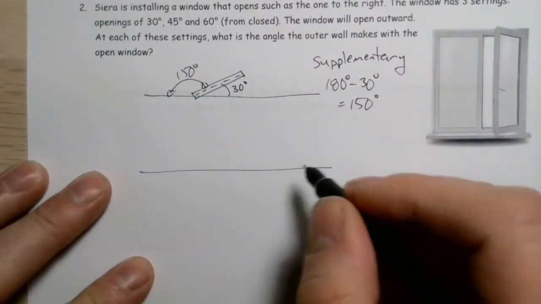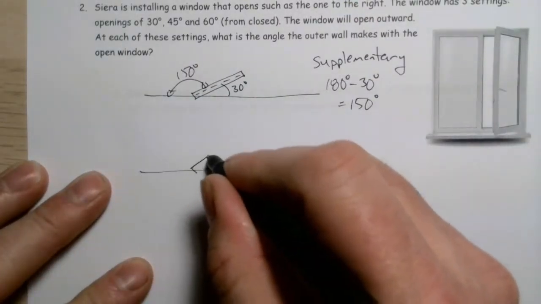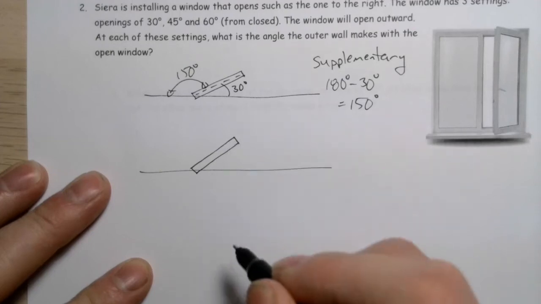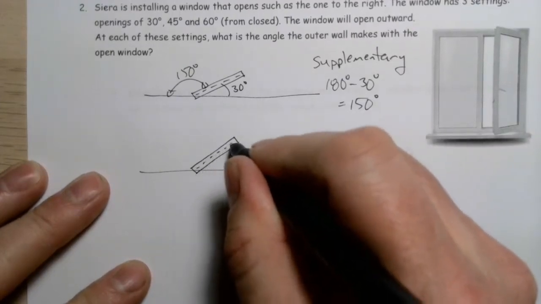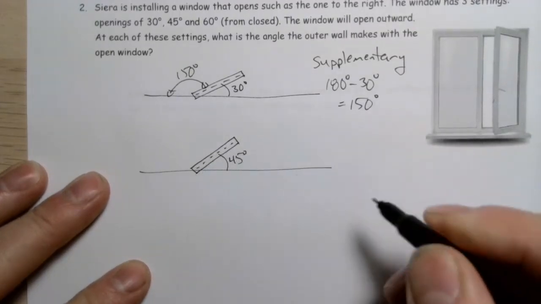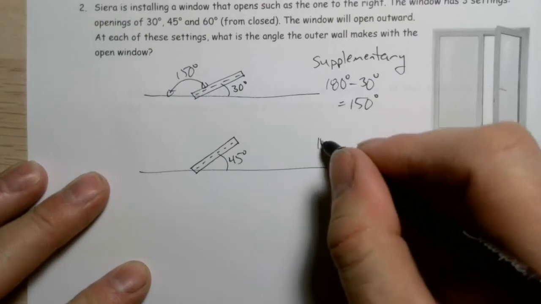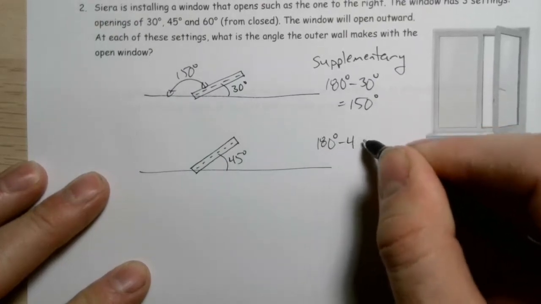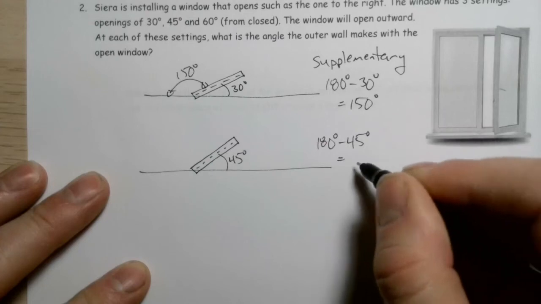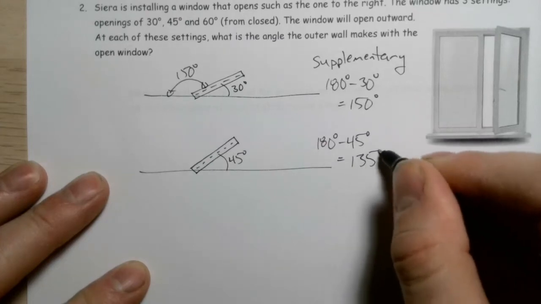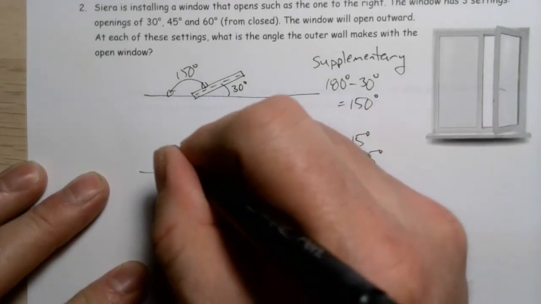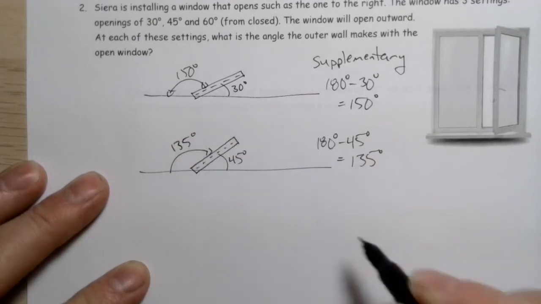Okay, so for our next one, the window is open a little bit more. This time this is 45 degrees. And again, we're looking for supplementary angles, so it's going to be 180 minus 45 degrees, and the answer is going to be 135 degrees. So this angle right here that we're looking for is 135 degrees.